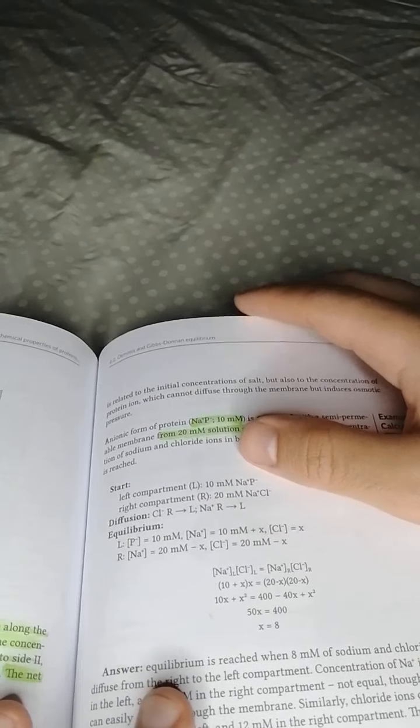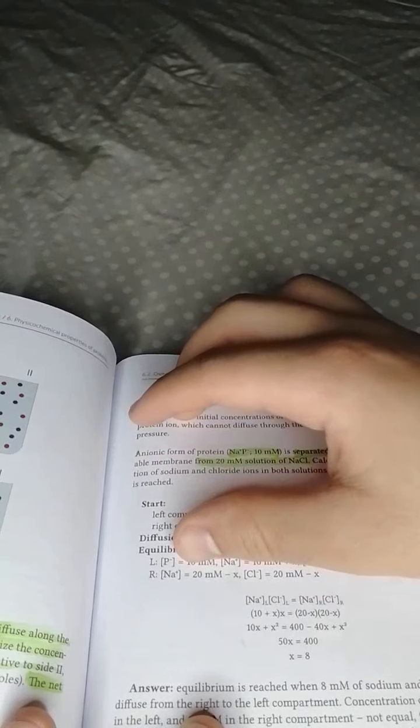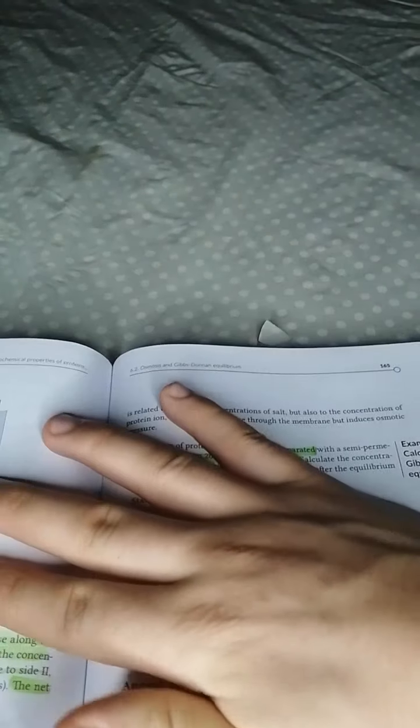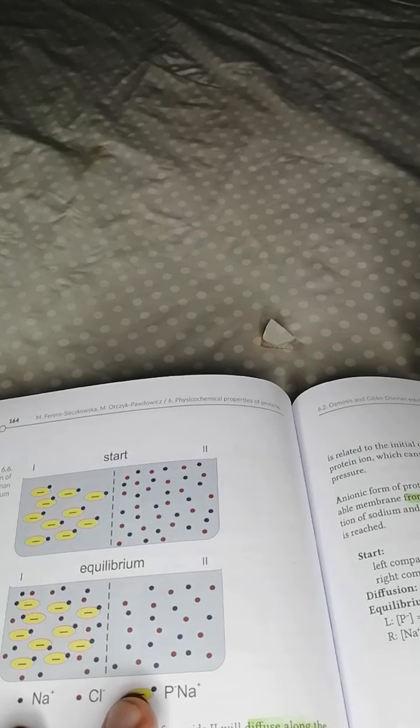Okay, so first of all, we know that the concentration of protein is going to be 10 millimoles, because protein is impermeable, so the protein is non-penetrating. The concentration here is always going to be the same, and we already know that it's 10 millimoles per 10 millimoles.